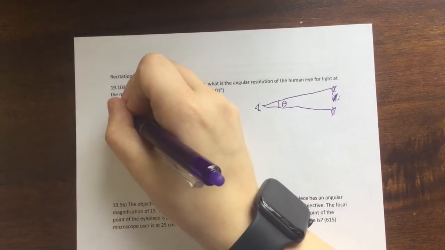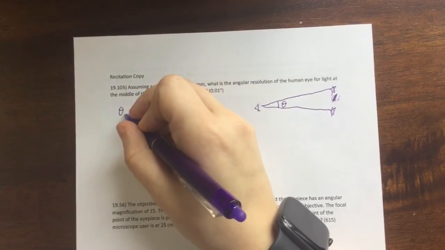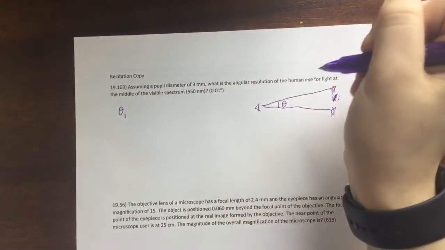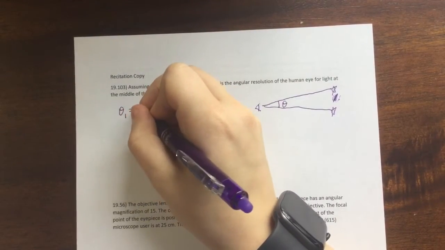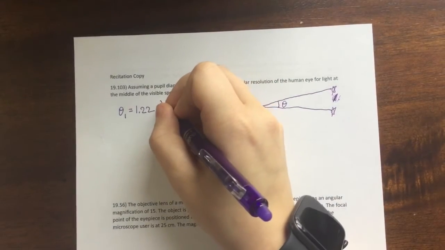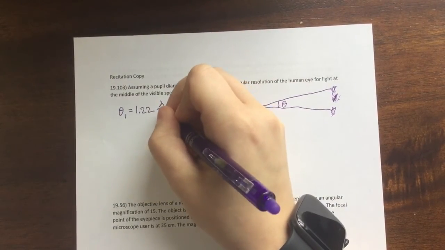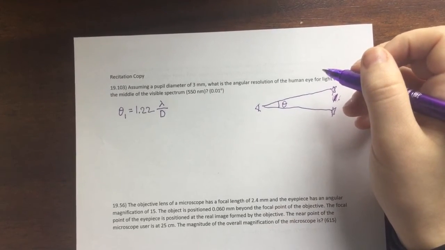The equation that we have from the notes is, I think it's on page 5 in the Chapter 19 notes, so the last page. We have theta 1. Theta 1 is our minimum angle that we can resolve. Theta 1 equals 1.22, which is just a constant here, times lambda over d. Lambda is the wavelength, and d is the diameter of the thing that we're looking at. So in this case, it's the diameter of your eye.